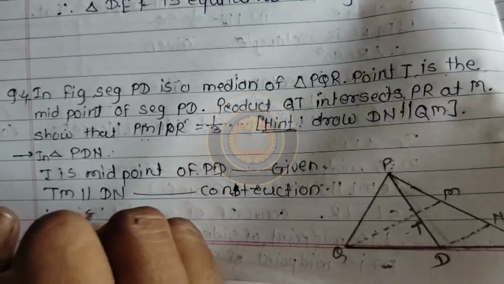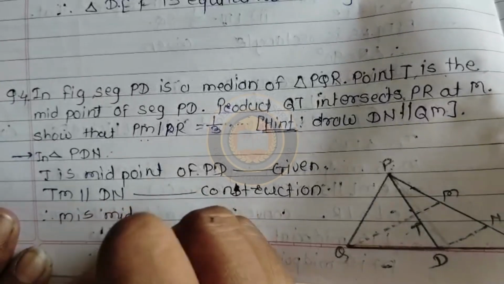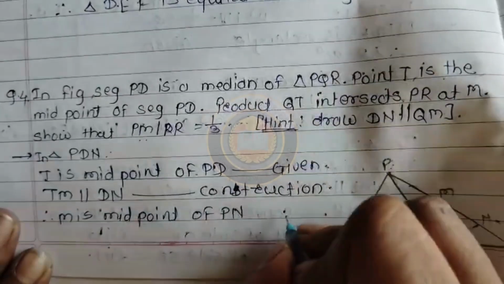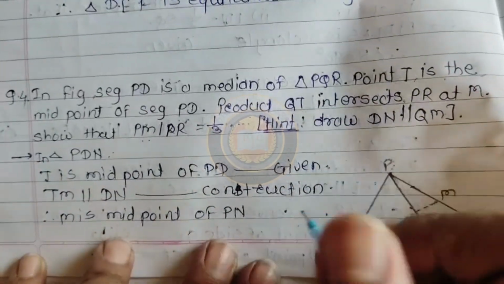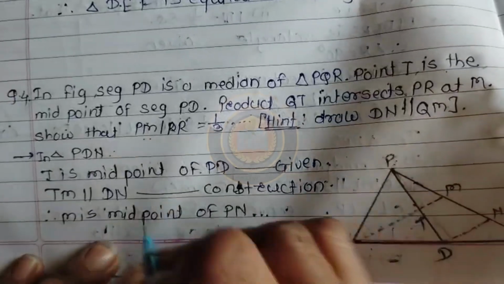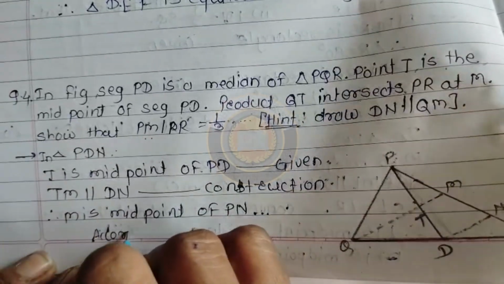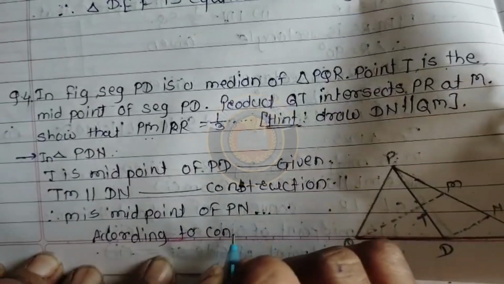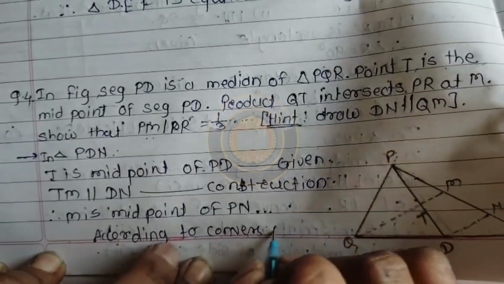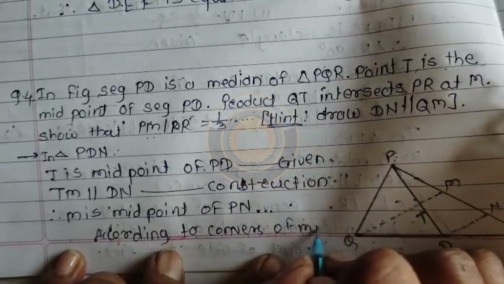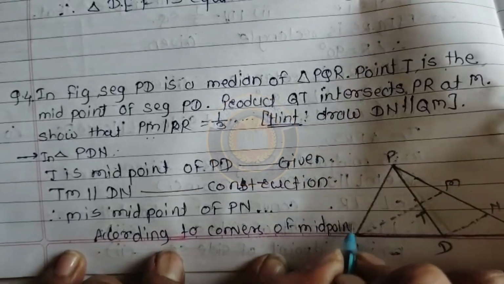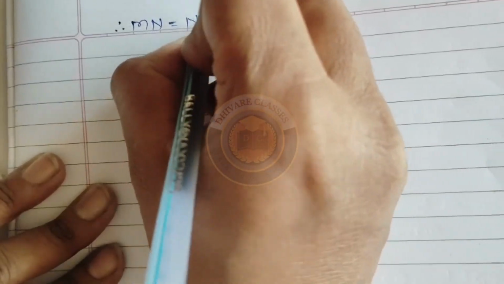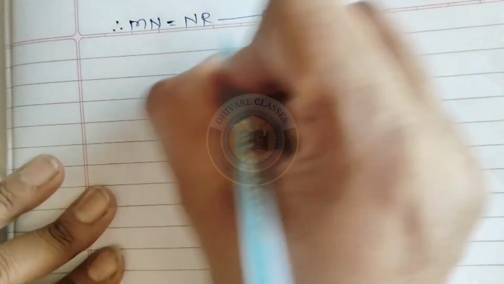Therefore M is midpoint of PN according to the converse of midpoint theorem. MN is equal to NR. This is second.